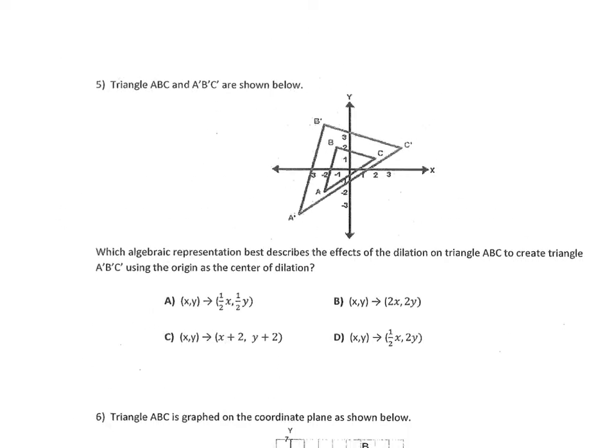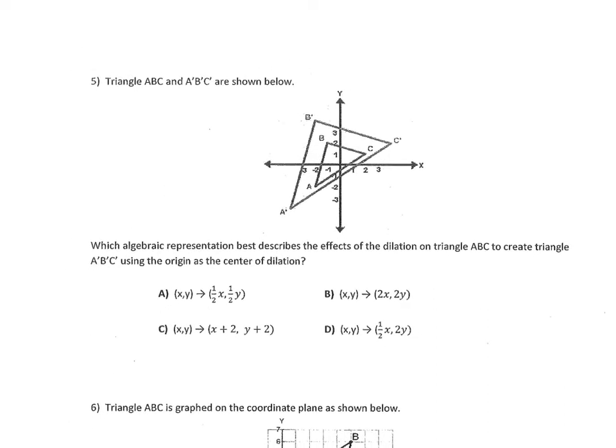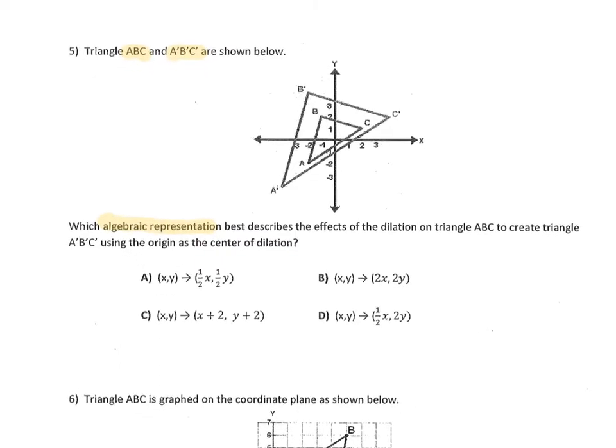Okay, flipping over. Triangle ABC and triangle A prime, B prime, C prime are shown below. Which algebraic representation best describes the effects of the dilation? Are you on this right page? Ooh. Oh no, I missed one. Now on to number 5.